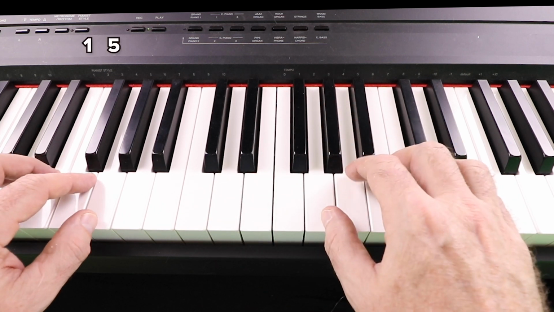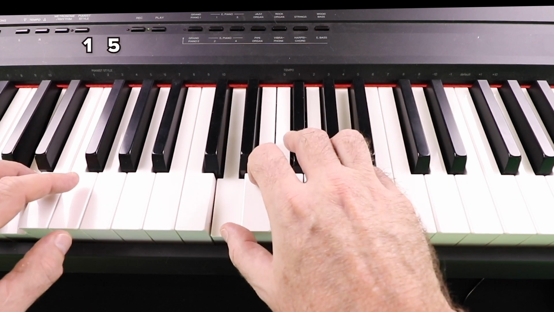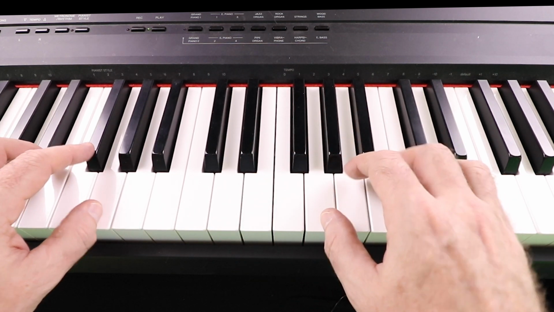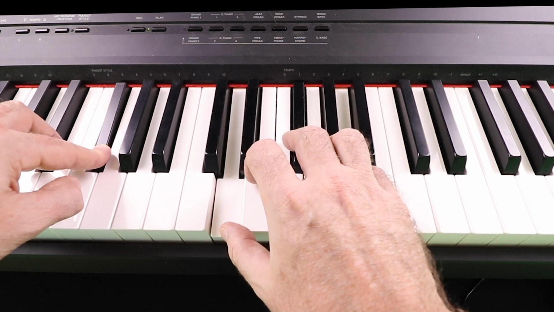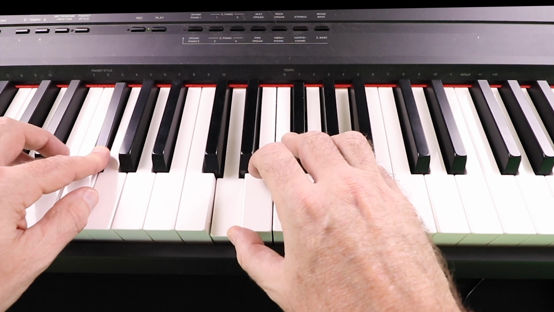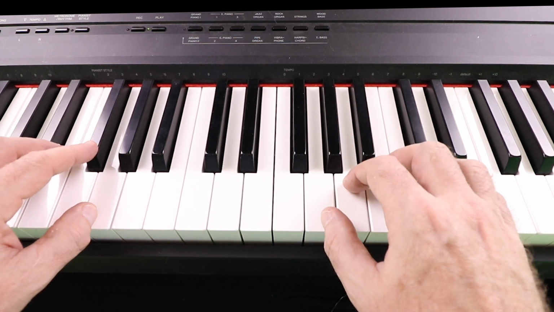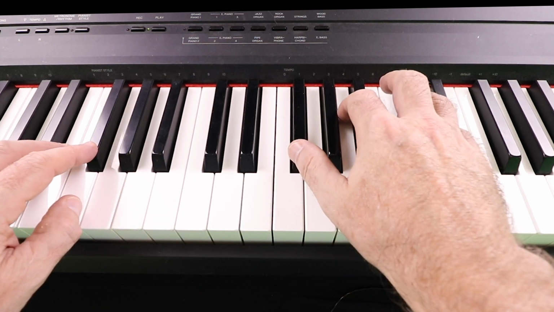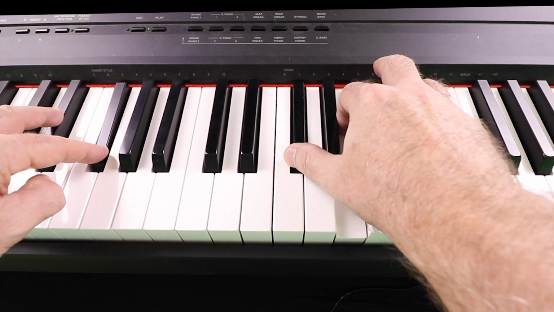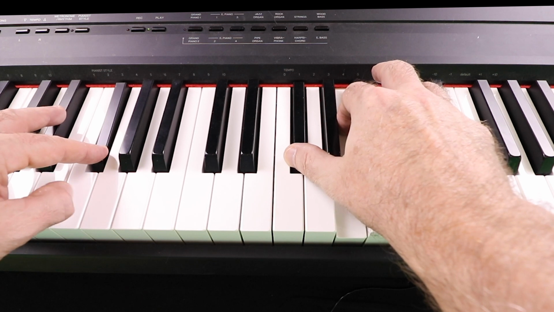So instead of this, you have this. Now for you keyboard players, you already know that it's a lot easier to go from the root of the G to the first inversion of the D chord and actually play the F sharp at the bottom as well. It's just much easier than trying to move your entire hand.